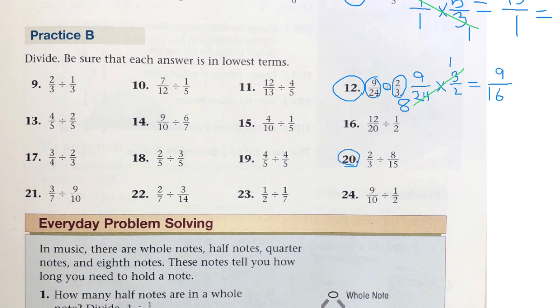All right, let's try one more. Let's try 20. 2/3 stays the same. Division symbol becomes multiplication, and the second fraction gets inverted. So the 15 goes on top, the 8 goes on bottom. Can you cross cancel? 2 and 8 are both even numbers. 3 and 15 also have a common factor of 3. So 2 and 8 divided by 2, 2 becomes 1, 8 becomes 4. 3 divided by 3 is 1, 15 divided by 3 is 5.